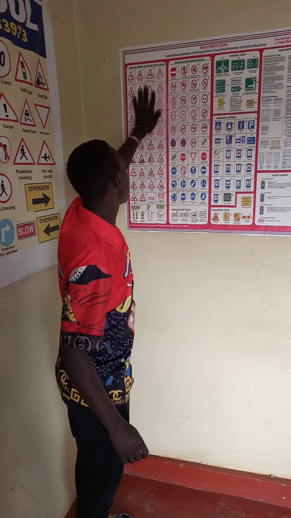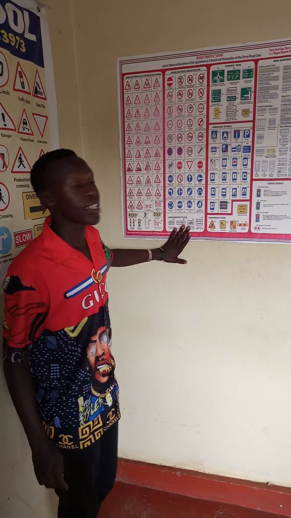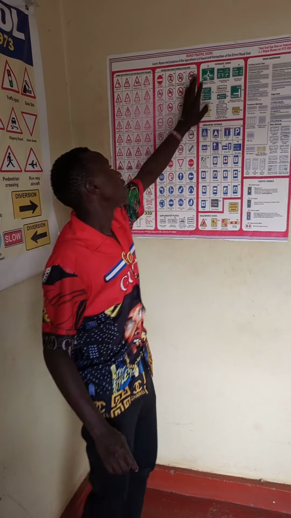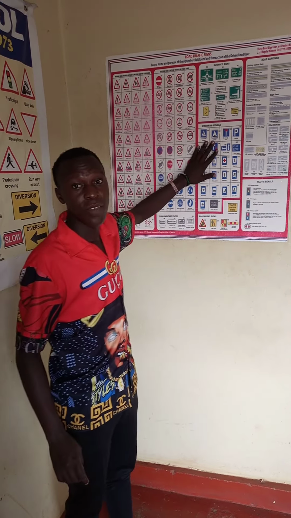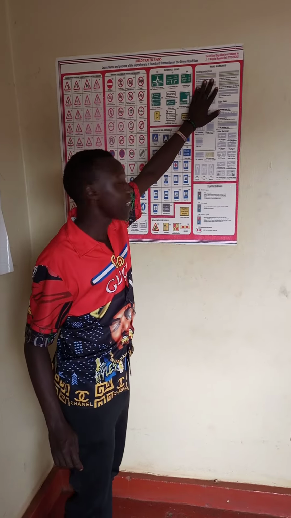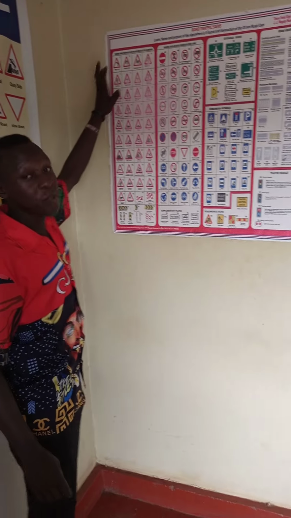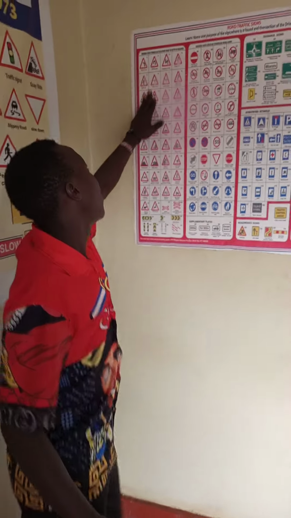Firstly, we have the warning signs, the ordering signs, the supplementary plates, the guidance signs, the information signs, the roadwork signs, the road markings, as well as the traffic signals. So today we shall start with the warning signs, and with the warning signs, I beg to start from number 1.